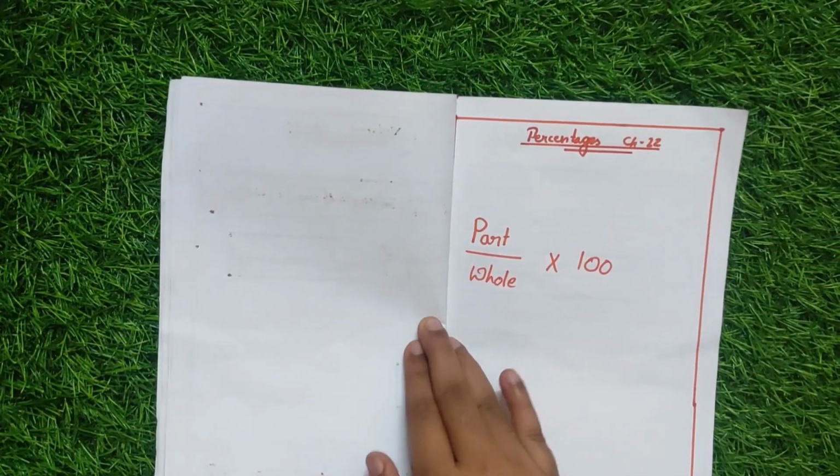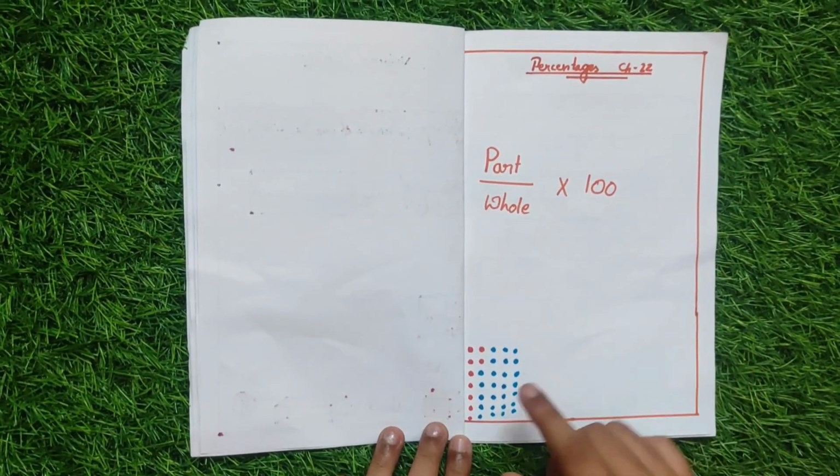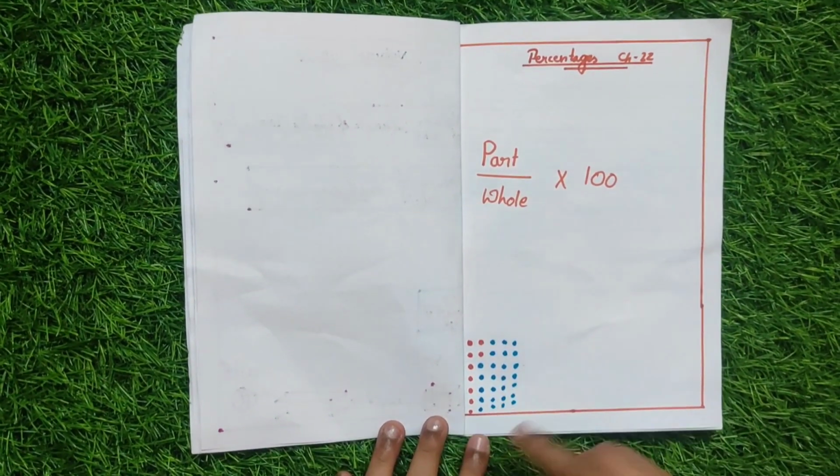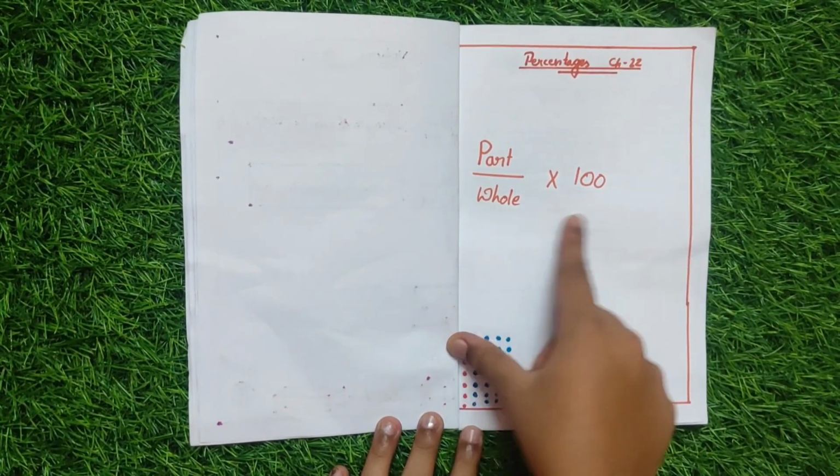Now next you have percentage. So this is the formula, meaning in 100% there is 12% in pink color and the rest in another color. So its formula is part by whole into 100.